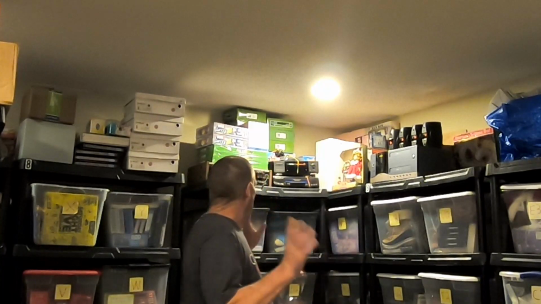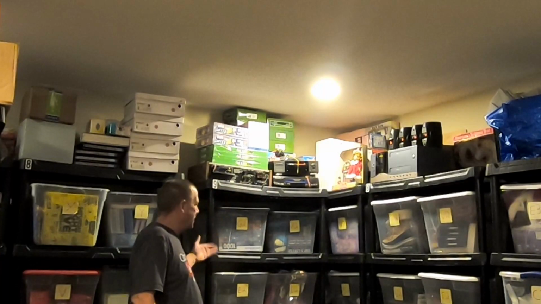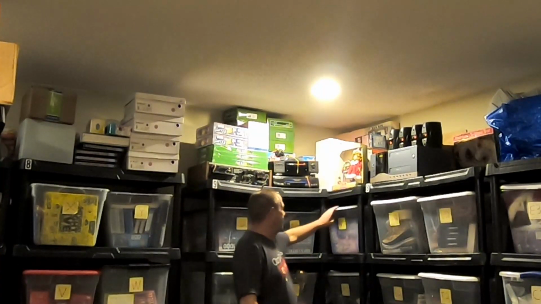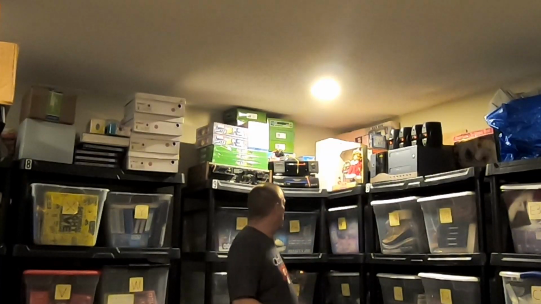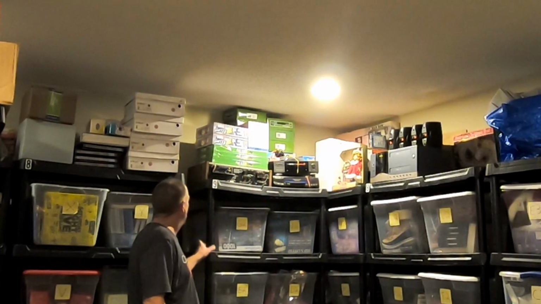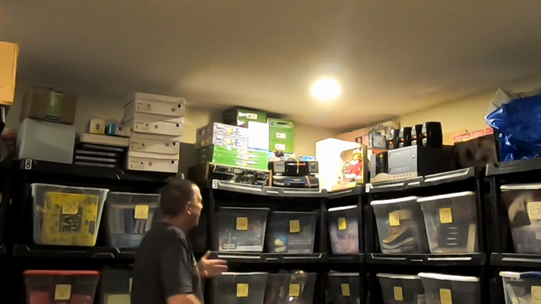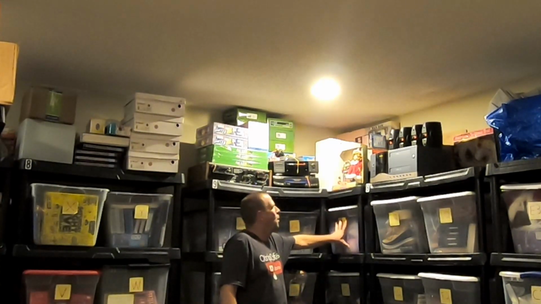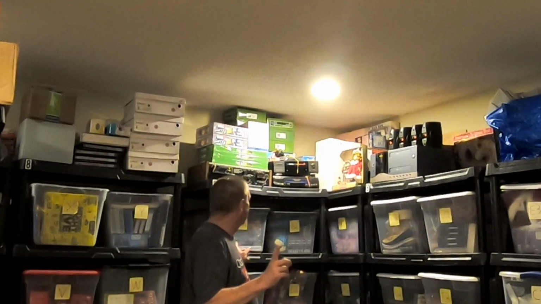Okay, one thing I didn't account for was once I put these shelves up, they stick out so far, I can't get even this tote out. So what I think I'm going to do is go to Walmart to see if they have shelving that's not so deep to where I can at least get one tote out. So gonna head to Walmart, see what I can do.